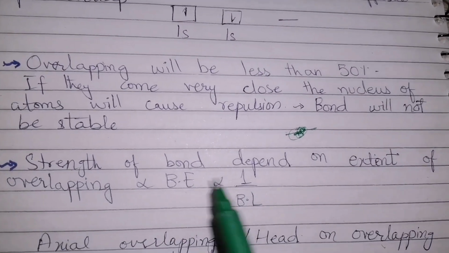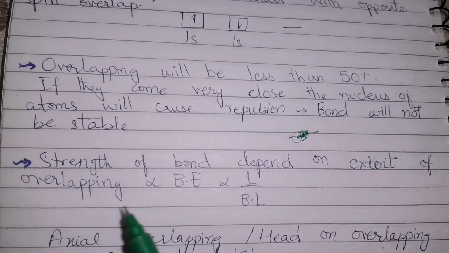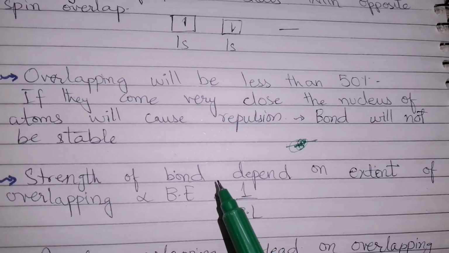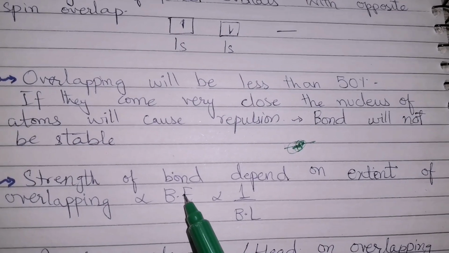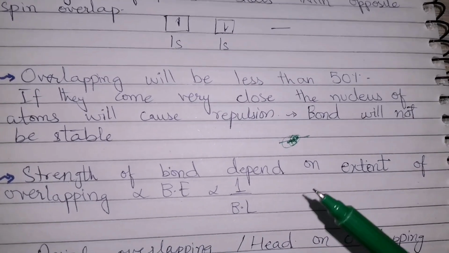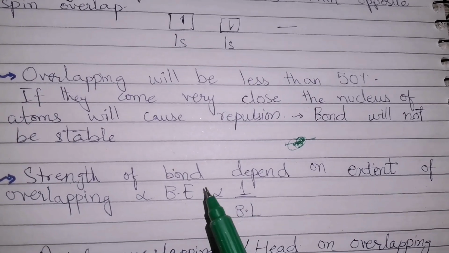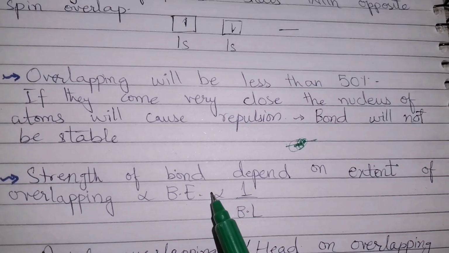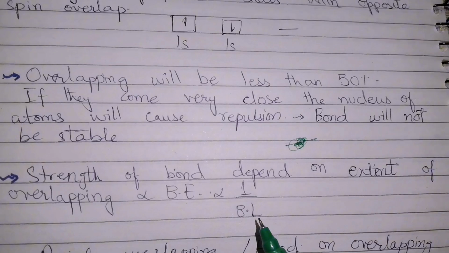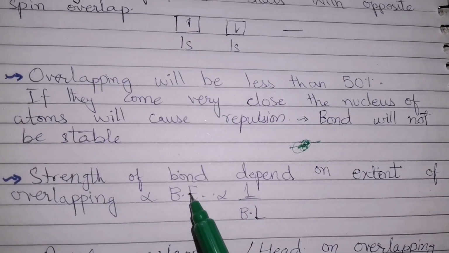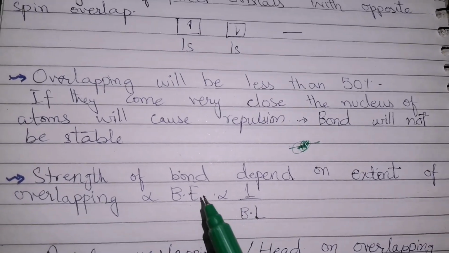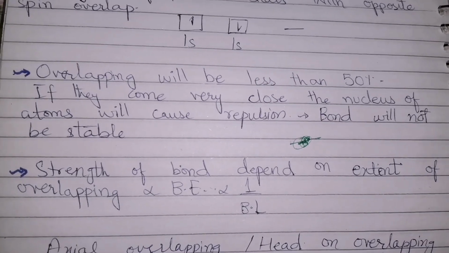Now, the strength of the bond depends on the extent of overlapping. And the strength of the bond is directly proportional to the bond energy. It means that if the strength of the bond is greater, the bond energy will be more. And if the bond energy is more, remember that it will have a shorter bond length. Bond energy and bond length are inversely related to each other.